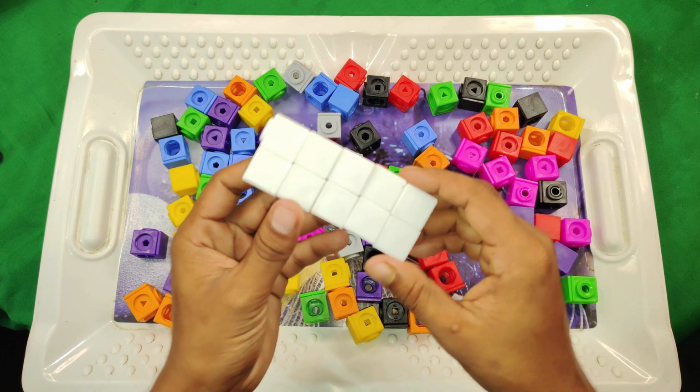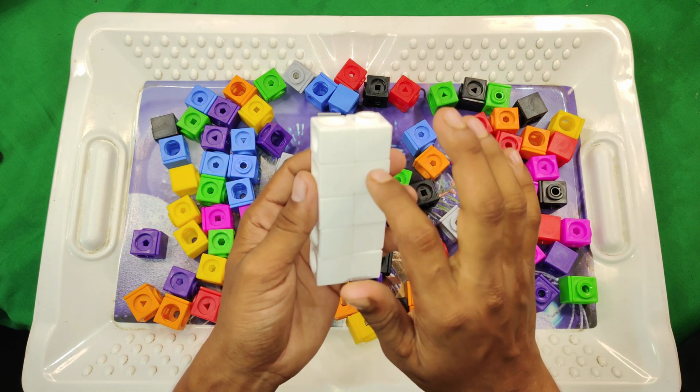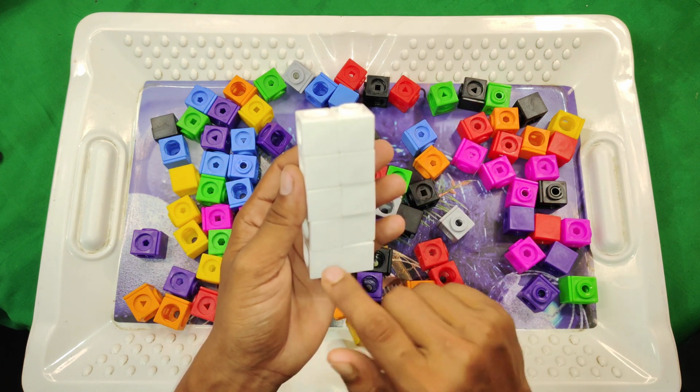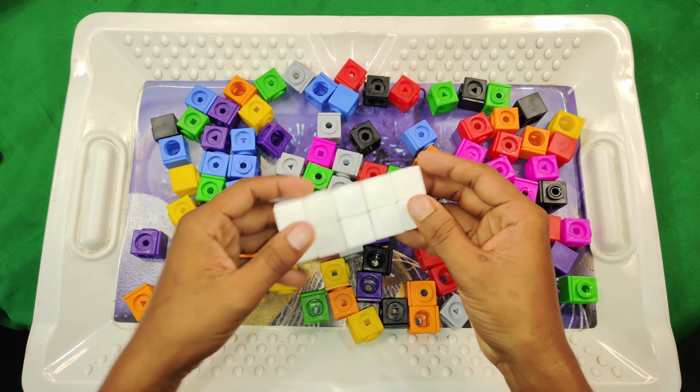This is number blocks 10. 1, 2, 3, 4, 5, 6, 7, 8, 9, 10. This is number blocks 10.